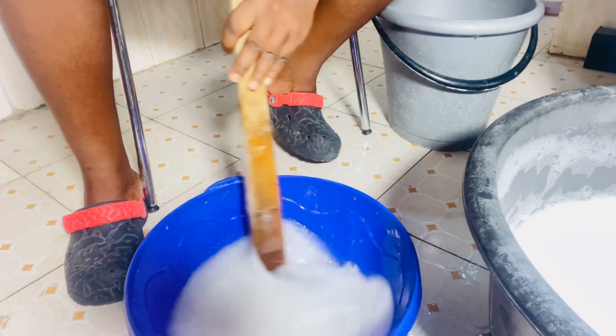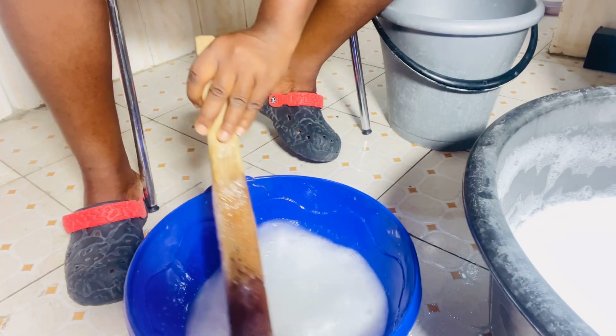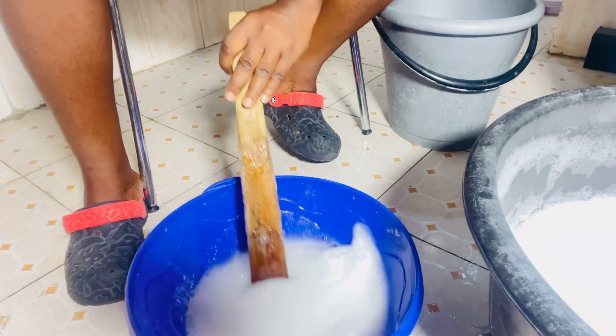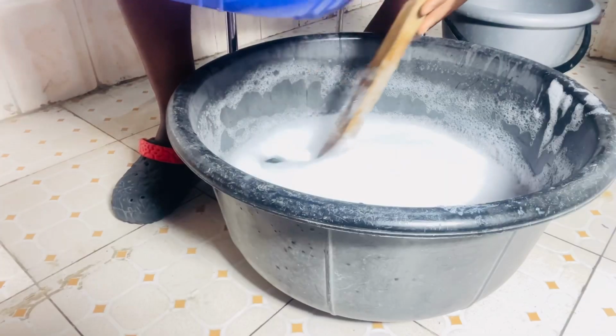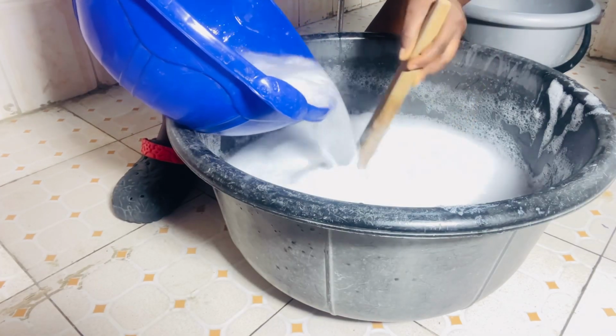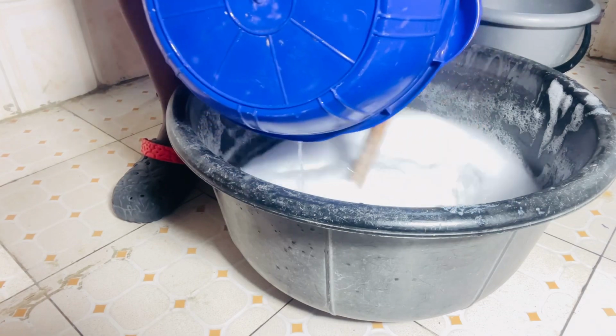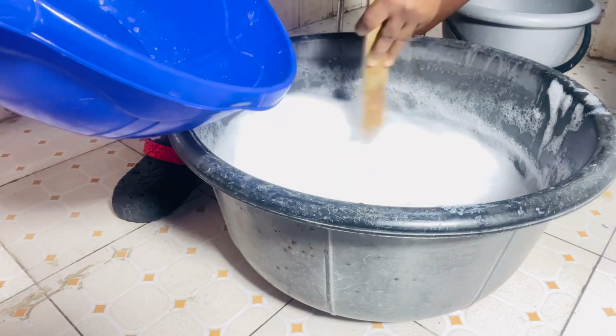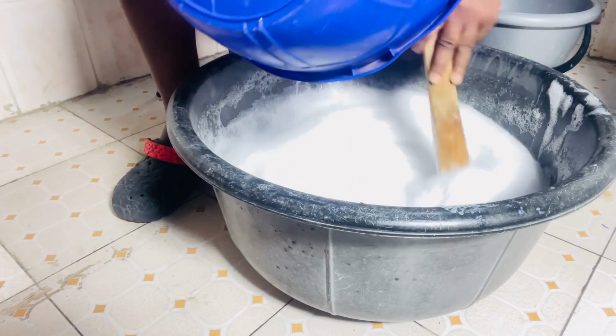And after mixing this separately, I'll just add it, then let it sit for at least 12 hours, because that's what they said. I don't know why they said it, I don't know. So it depends on you, but I'll just allow mine to sit. You can see the foam. Can you see this foam? This is what we're talking about.